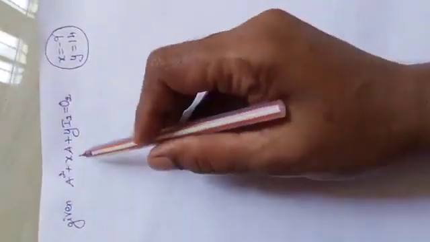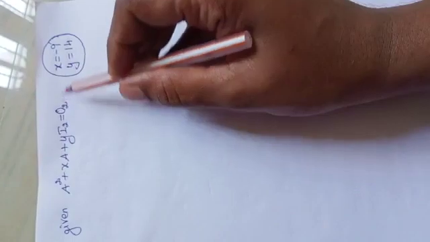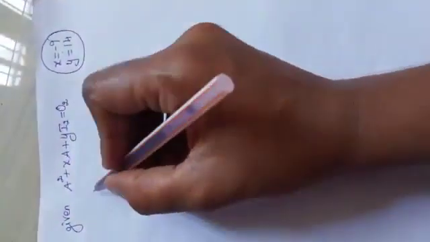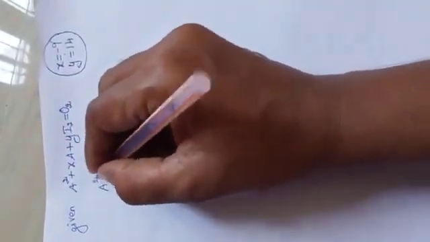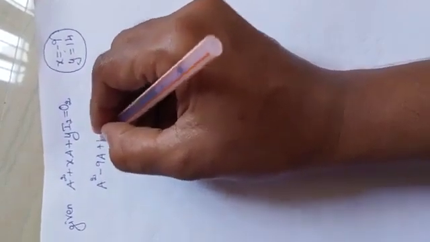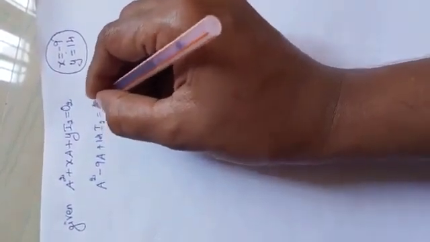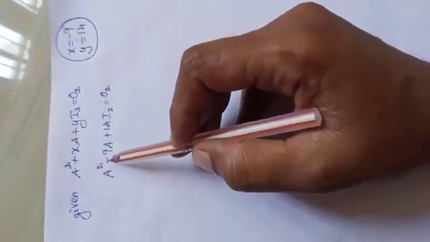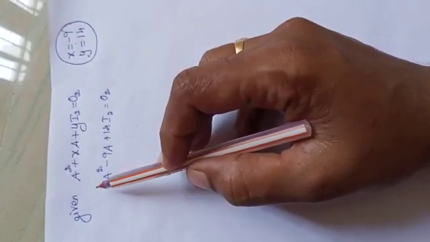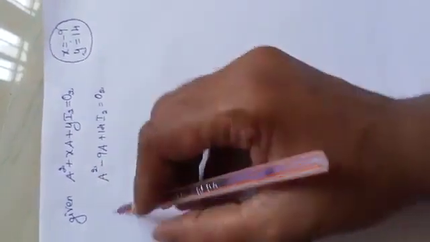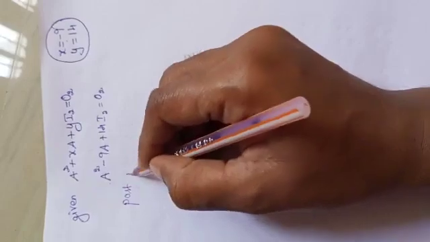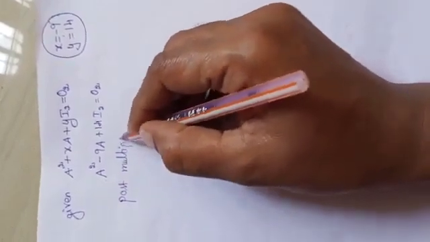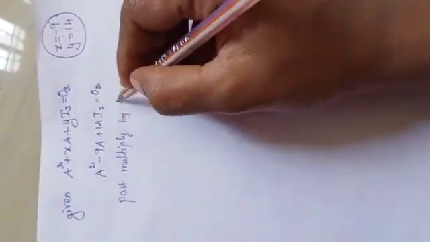Given A square plus XA plus Y I2 equal to 0 2, we have found the values X equal to minus 9 and Y equal to 14. Shall we substitute first? So we get A square minus 9A plus 14 I2 is equal to 0 2. Actually, we need to find A inverse. So this A square I am going to reduce into A. For that, post multiply by A inverse.